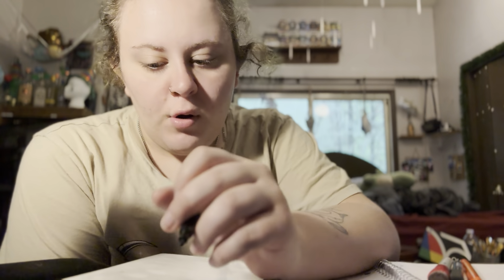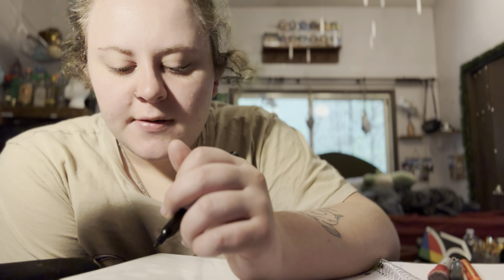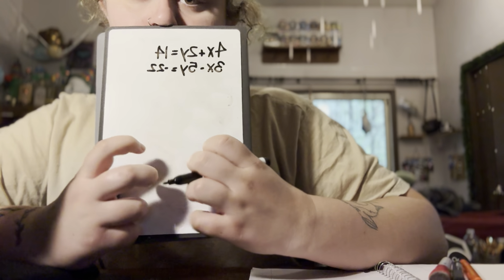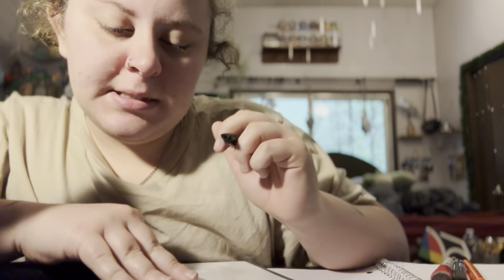Let me make sure I wrote that down right, because I was looking at it weird. 4x plus 2y equals 14 and 3x minus 5y equals -22. Yep, that's good. So this is our problem so far.